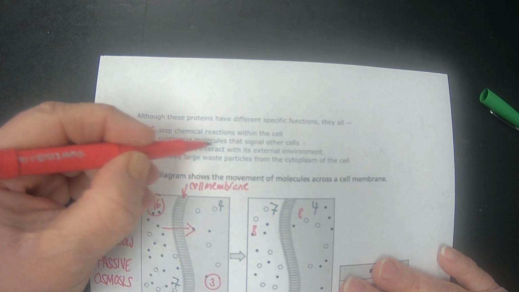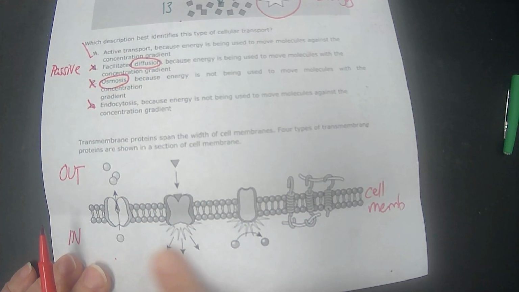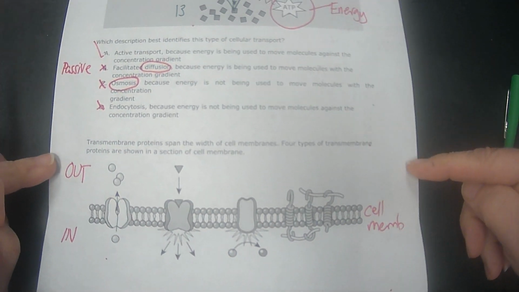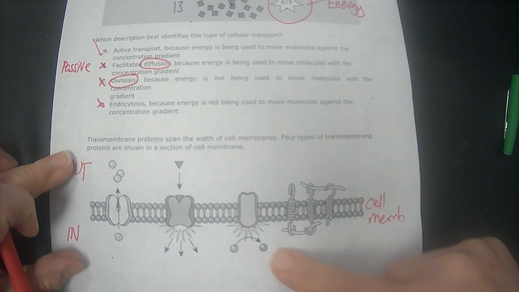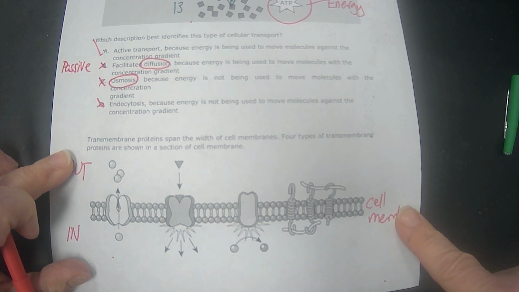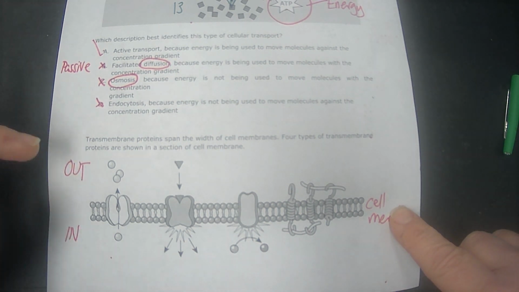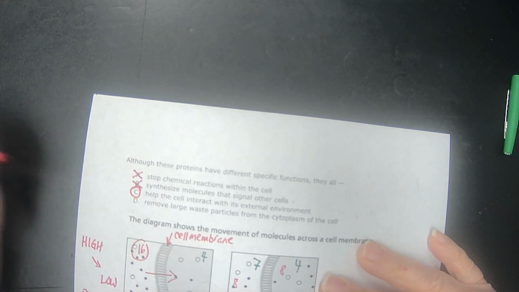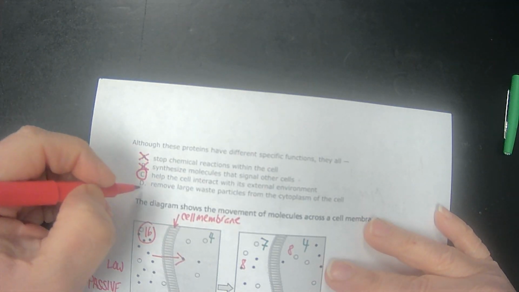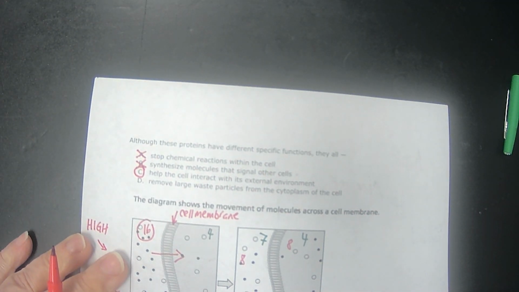Helps the cell interact with its external environment. So here's the inside of the cell. Here's the external environment, the extracellular environment. And the cell membrane is like the boundary between the extracellular, the outside environment, and the inside of the cell. That is why C is the correct answer, right? So that's these questions.